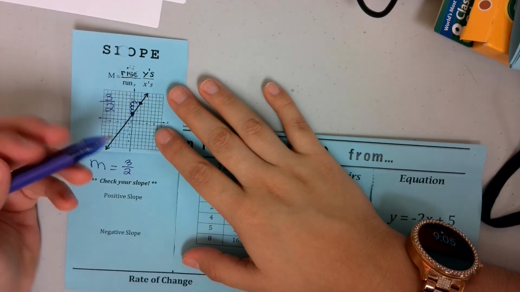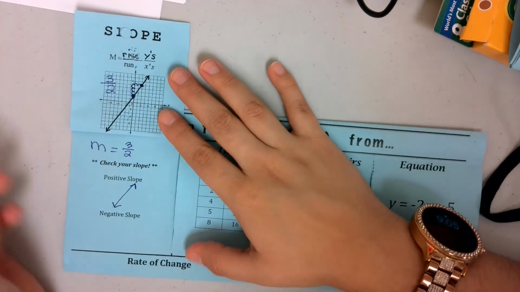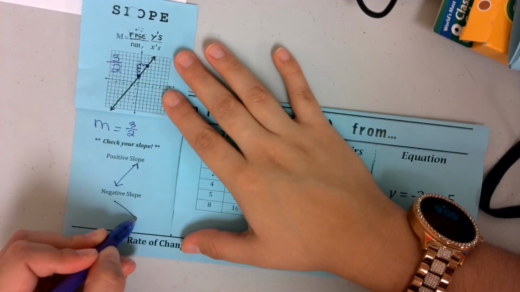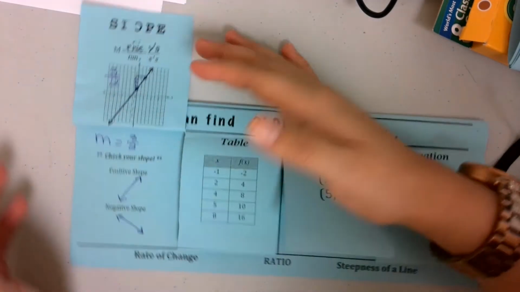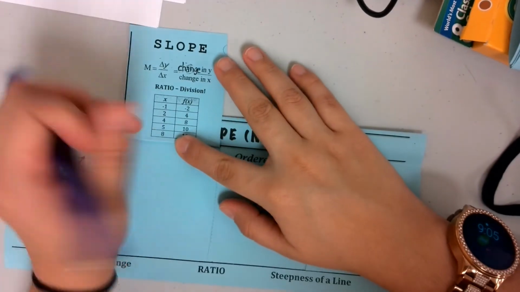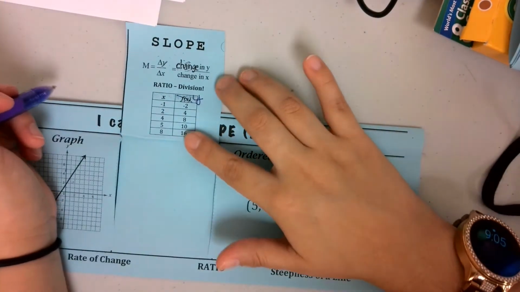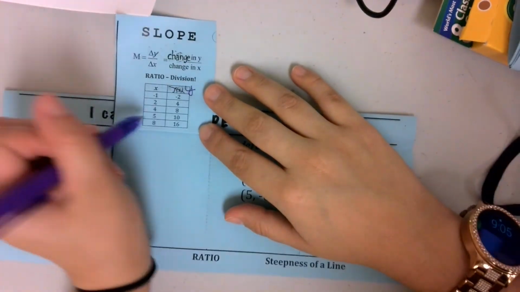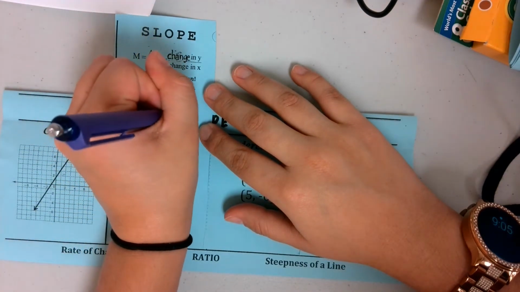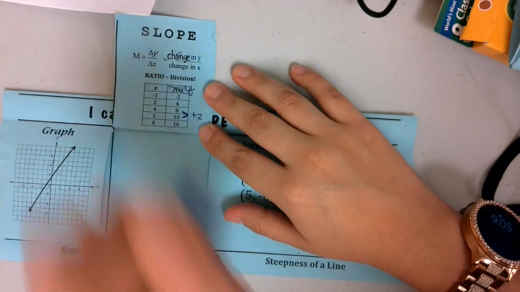Go from your left point to your right point. A positive slope goes up. A negative slope goes down. Okay? To find the slope from a table, we're looking at our changes on our y side. Remember, f of x is the same thing as y, over the changes in our x. So I'm just going to pick 2 points, and from 8 to 10, I change 2.